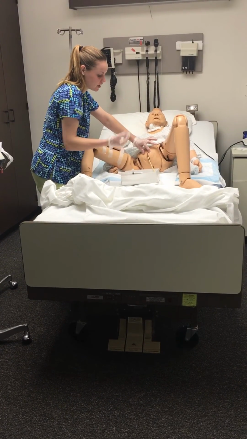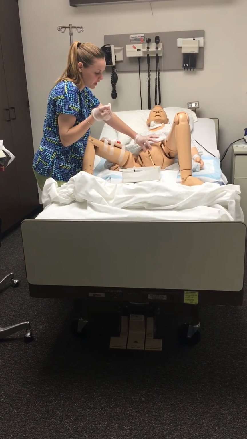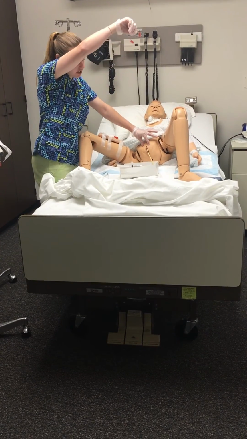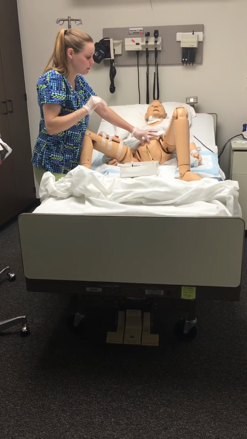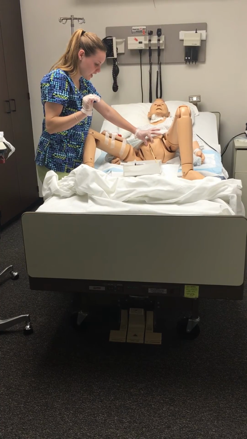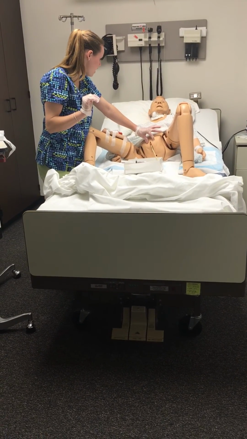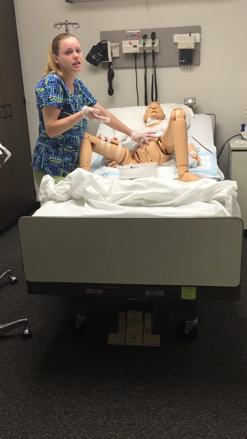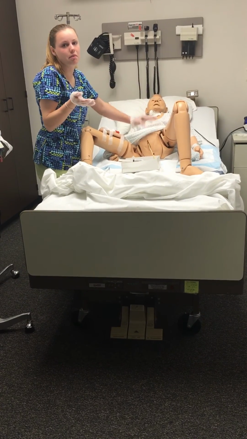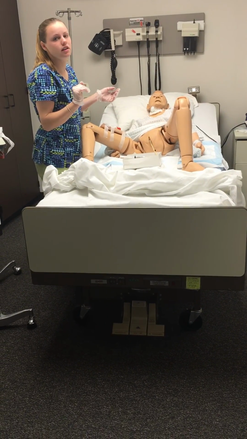And then I would attach the catheter to the patient, and I would hang it on the side of the bed, making sure it didn't touch the ground, but it was below the level of the patient's bladder. And at that point, I would ask if the patient was comfortable and there's anything else they need. And then I would do my peri-care, remove my gloves, and this skill would be complete.